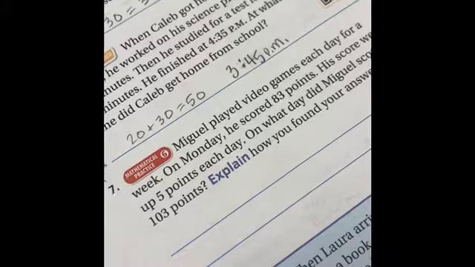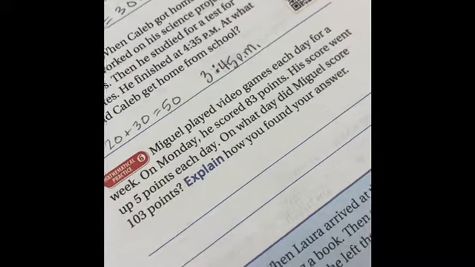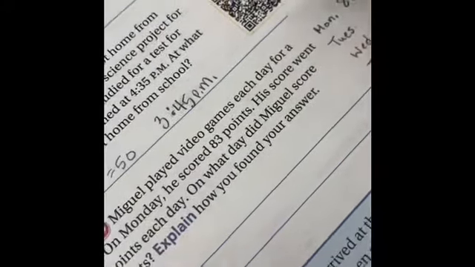All right, number 7 says Miguel played video games each day for a week. On Monday, he scored 83 points. His score went up 5 points each day. On what day did Miguel score 103 points? And then it says, explain how you found your answer. So we're going to start with 83 points over here on the side. He had 83 on Monday. So then we can write a couple days down, like Tuesday, Wednesday, Thursday. And then we're going to add 5 points each day.